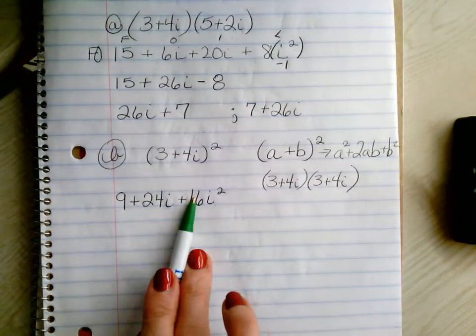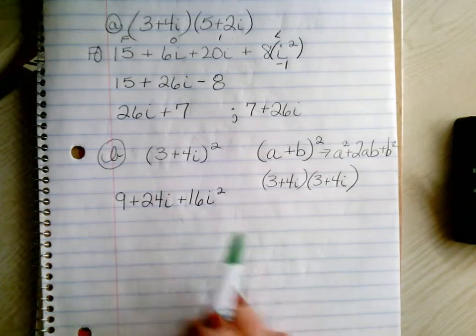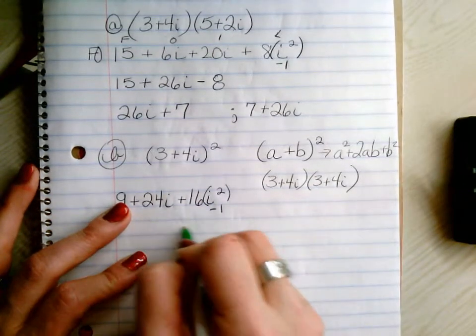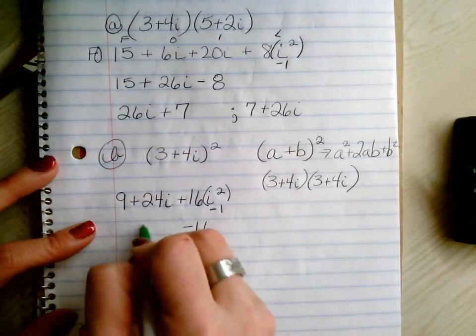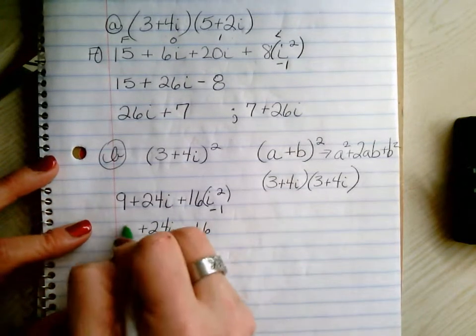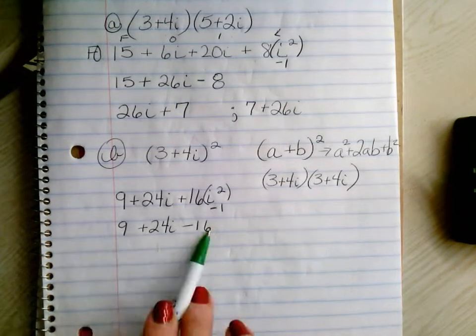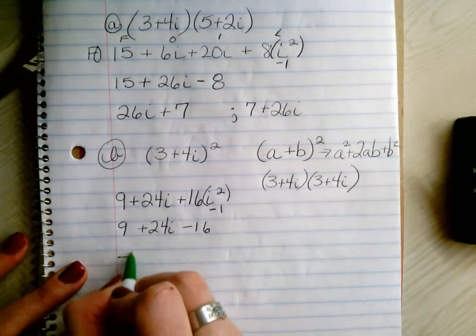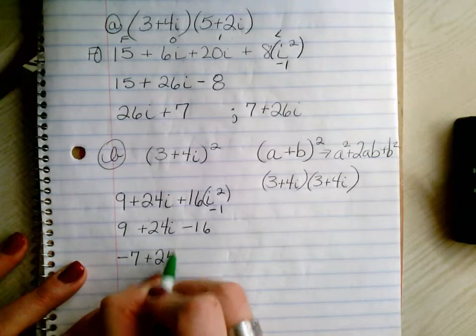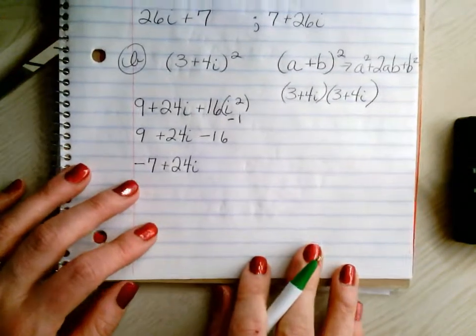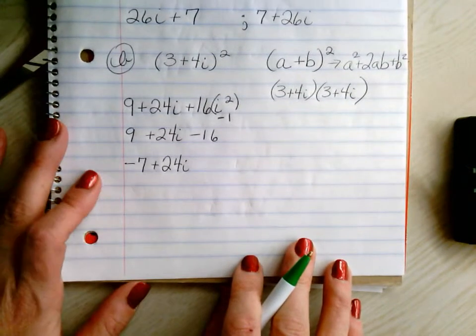This times this, that i squared became a negative 1, which makes that 16 negative. In the end, you combine your 9 and your 16, negative 7 plus 24i. Watch out for that i squared equals negative 1 business.